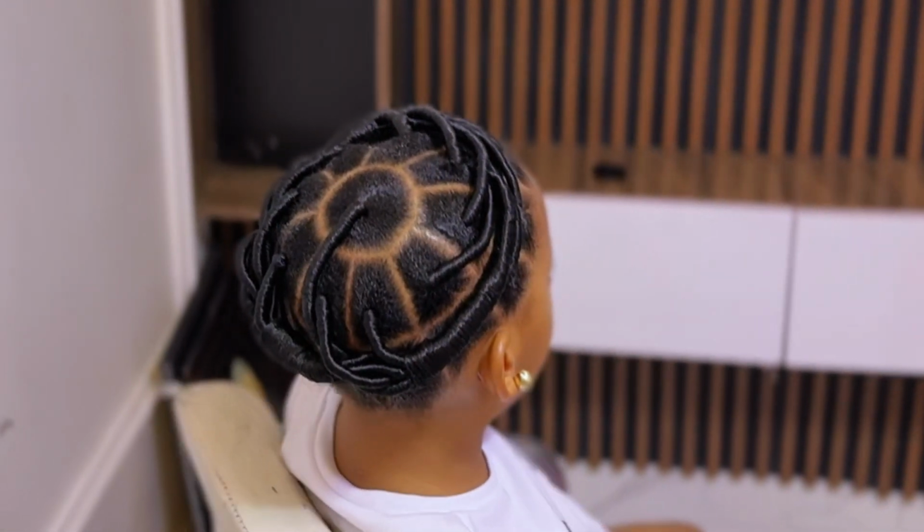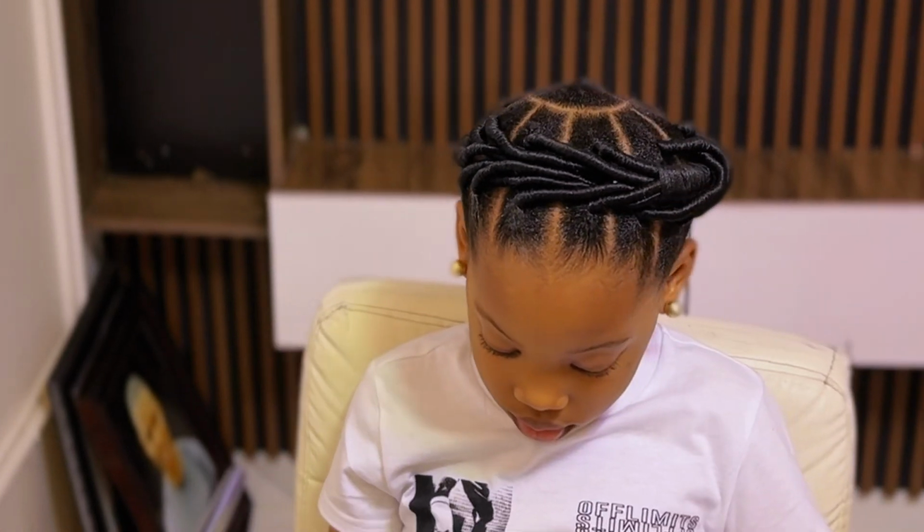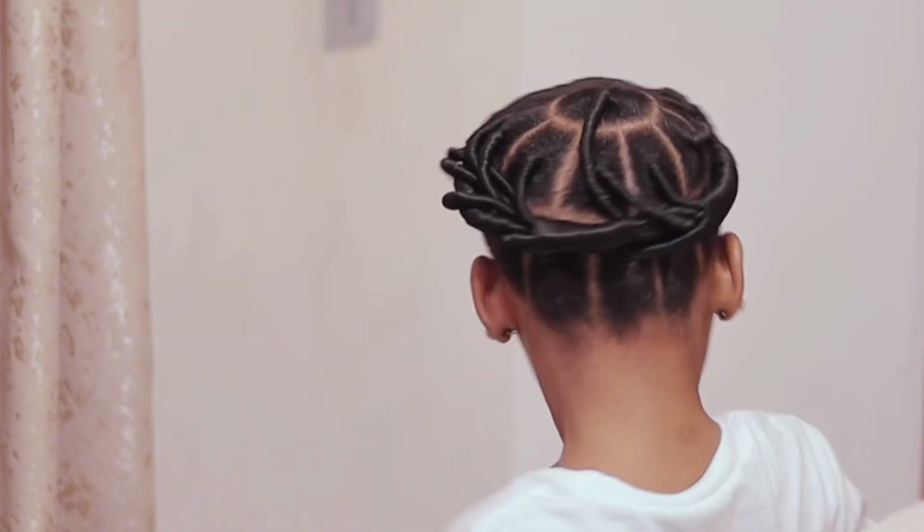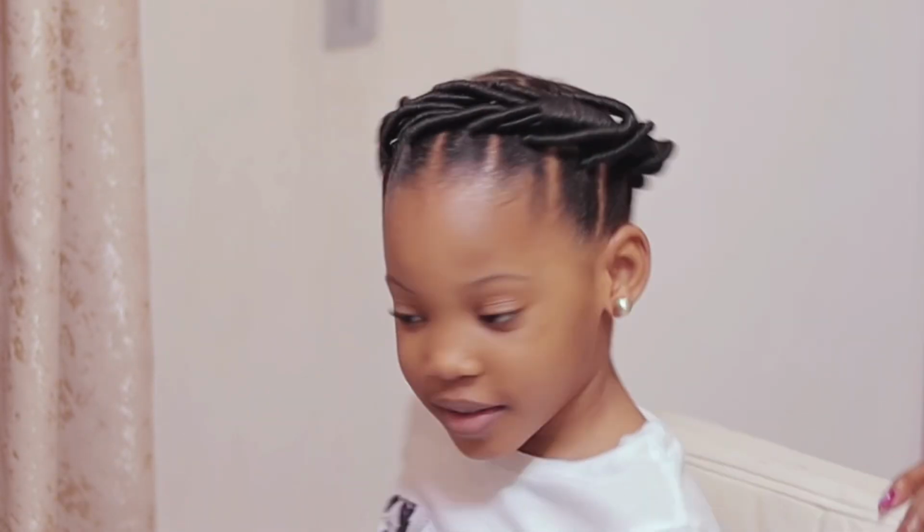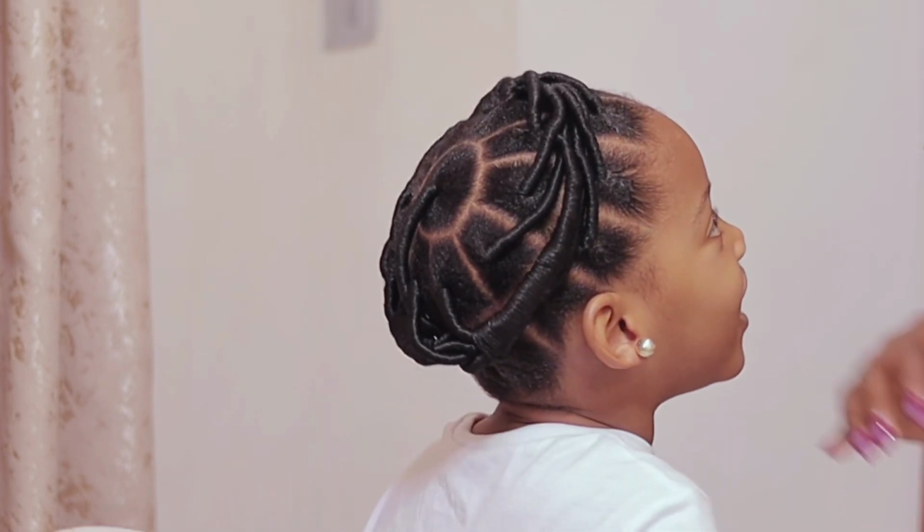Do you know the most common misconception about threading hairstyles? You probably do, you probably don't, but why not stick around to find out while I show you all how I made this beautiful looking threading hairstyle on Adobe. So let's dive right in.